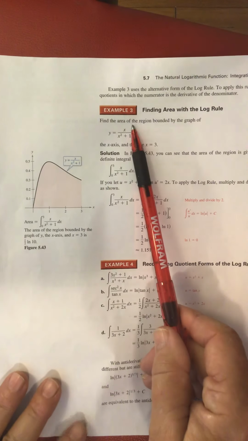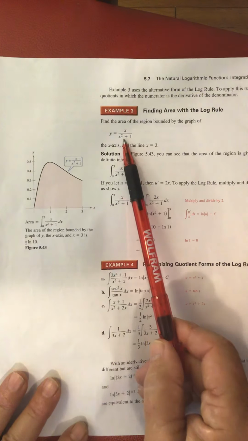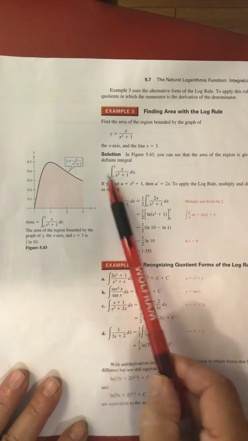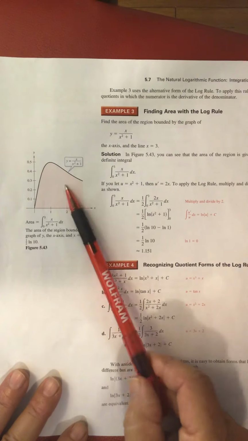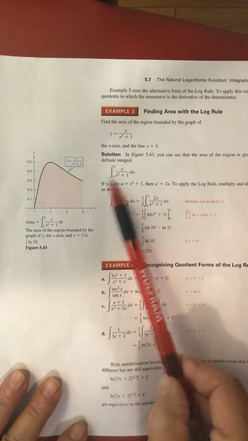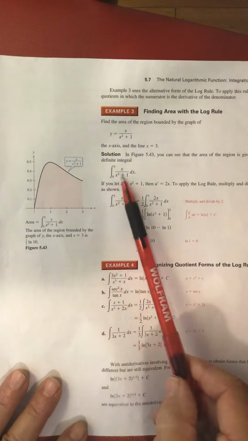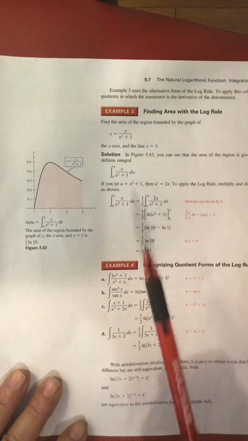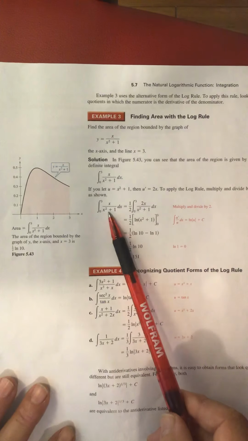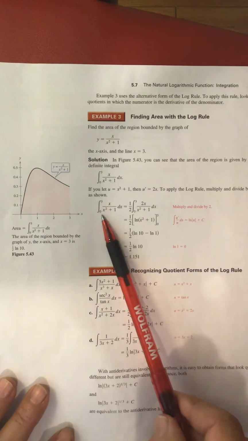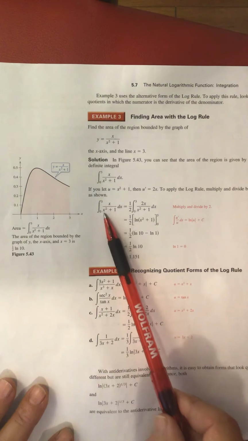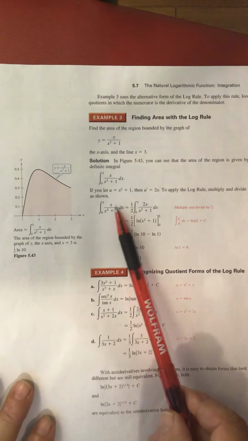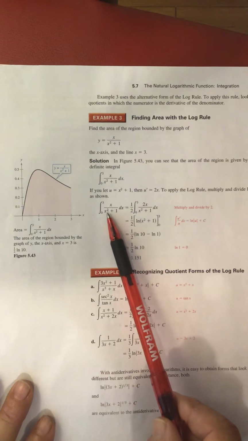Find the area. Back in the beginning of this unit, we said that the area was the integral. Here's the function. The area under the curve was the integral from beginning to end of our region, from 0 to 3, of the function x over x squared plus 1 dx. So we can evaluate that integral, and I can find the area. Now again, we do not have a quotient rule. So when I see a quotient, I need to think a little bit about logs.